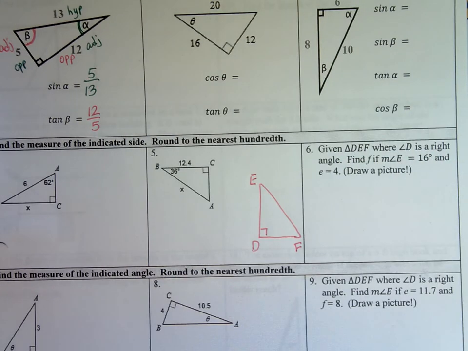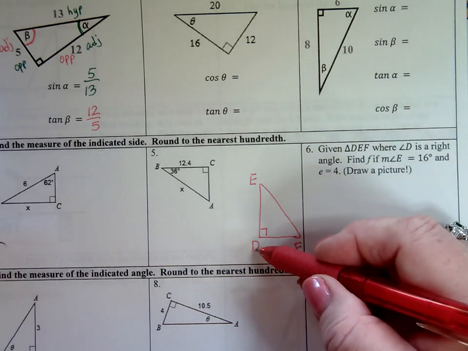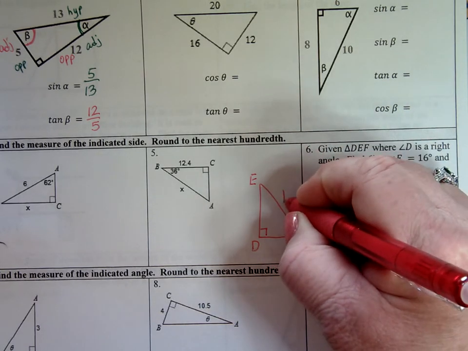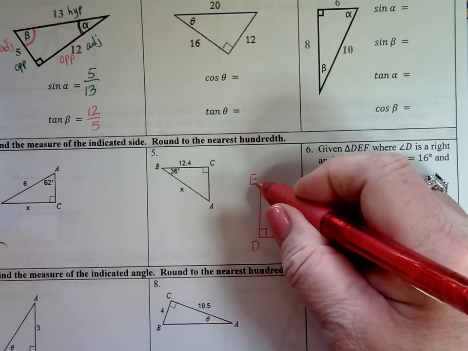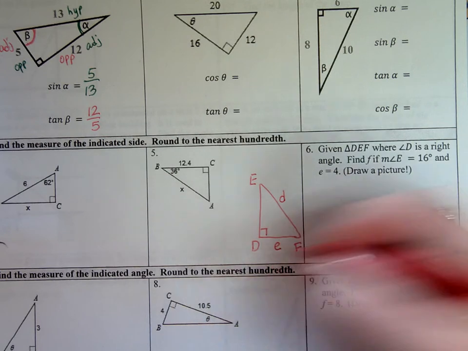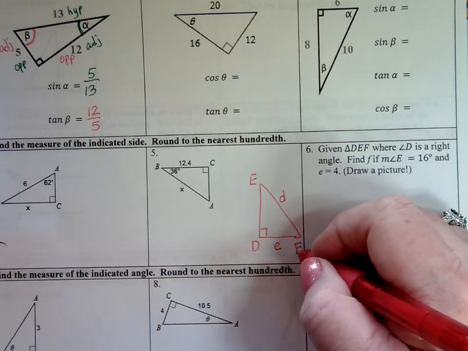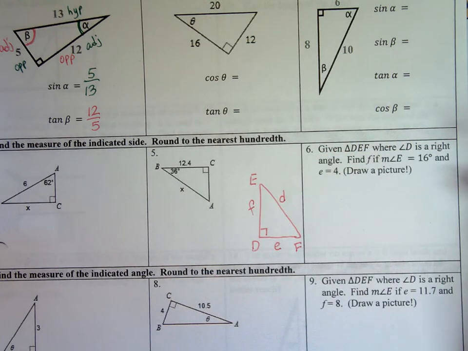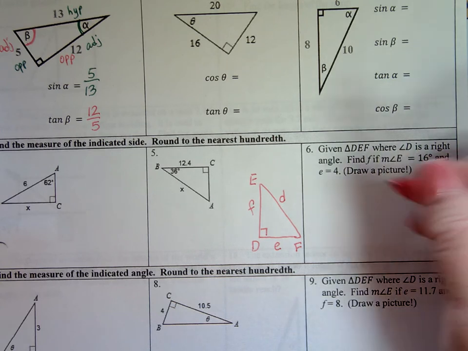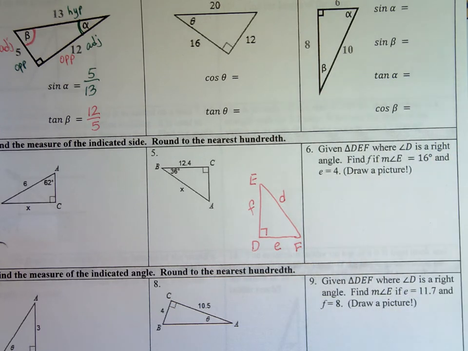Now that means that if this is capital D, the side opposite it is little d. If this is capital E, the side opposite it is little e. And if this is capital F for my angle, the side opposite is little f. So there's the drawing that goes with that particular problem. It's going to be the same drawing for numbers 9 and 12. However you make your first one, you can make the other ones exactly the same.